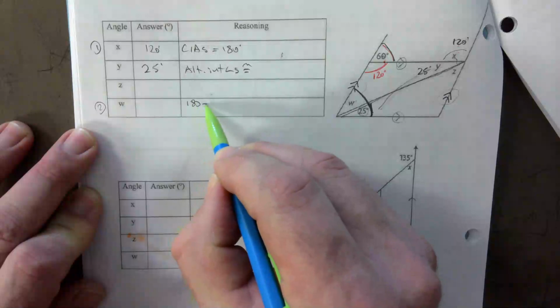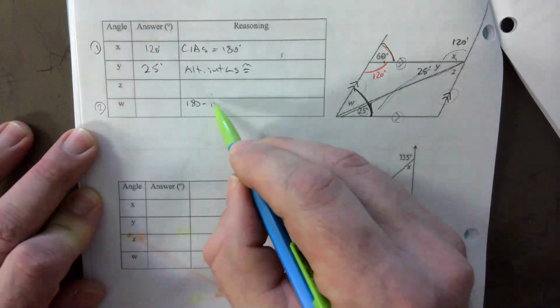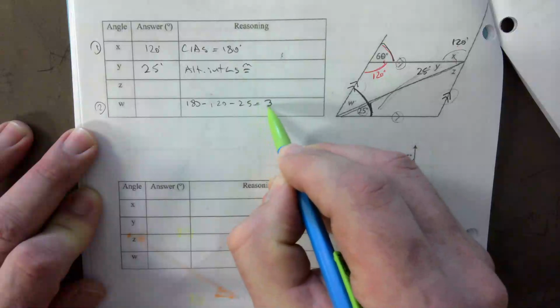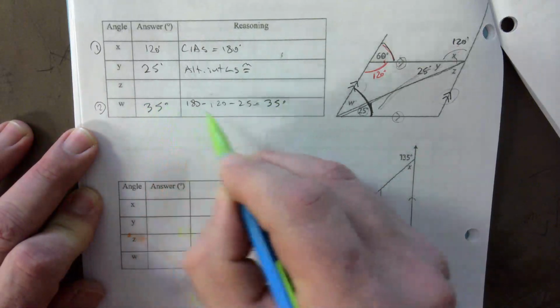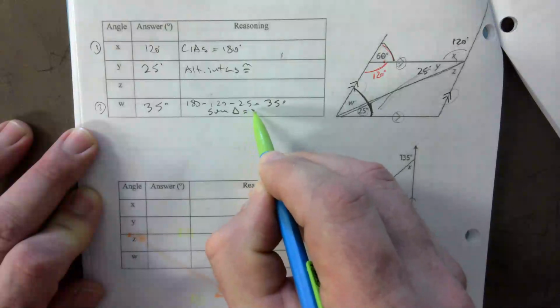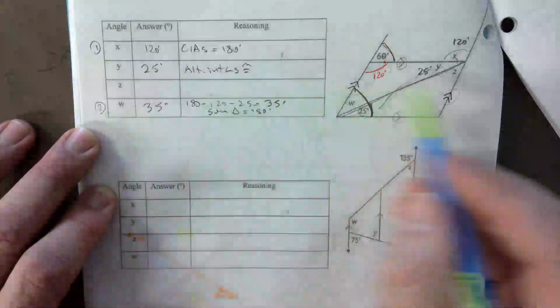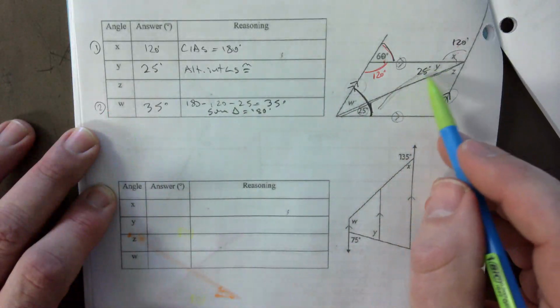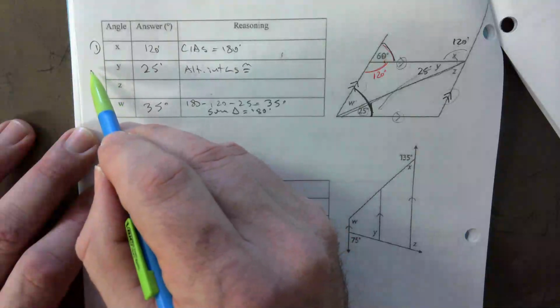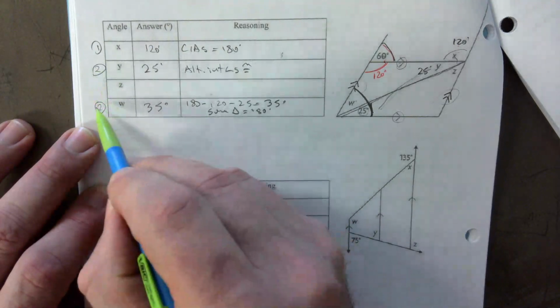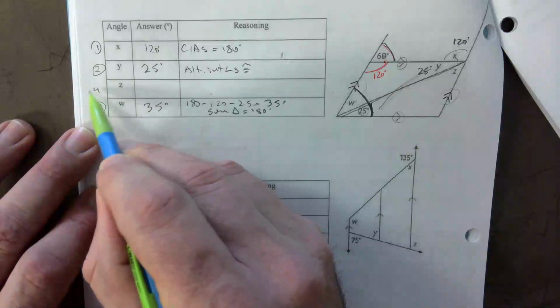So I'm just going to go 180 minus 120 minus 25, that's 35. I use sum of triangle is equal to 180. Maybe I should stop overdoing it, right? Just give you one option, and if you figure out another option, this was my second, this is my third, and so this is the fourth.